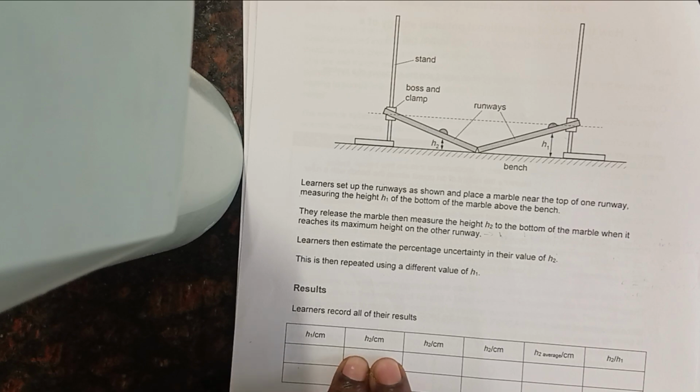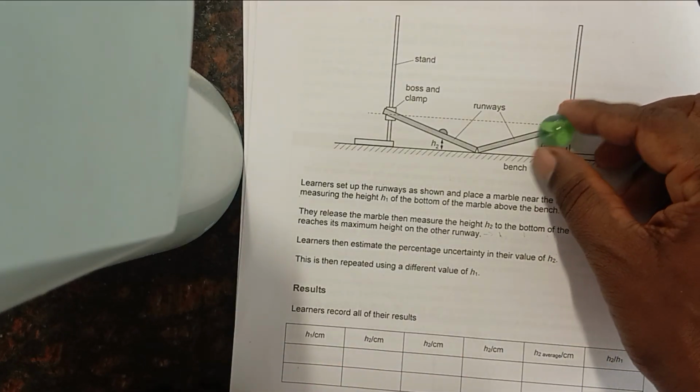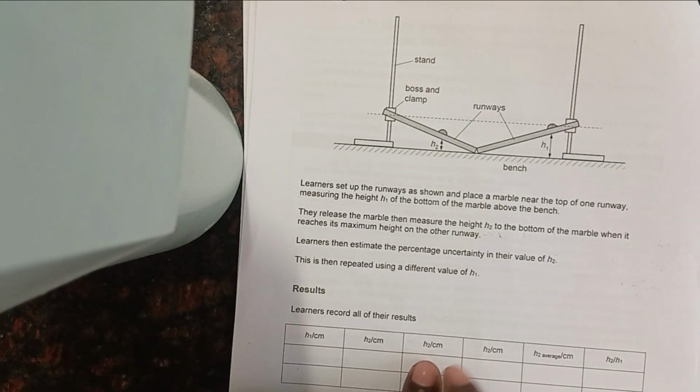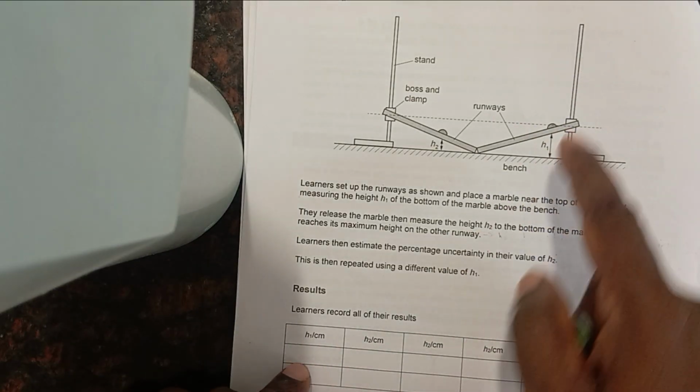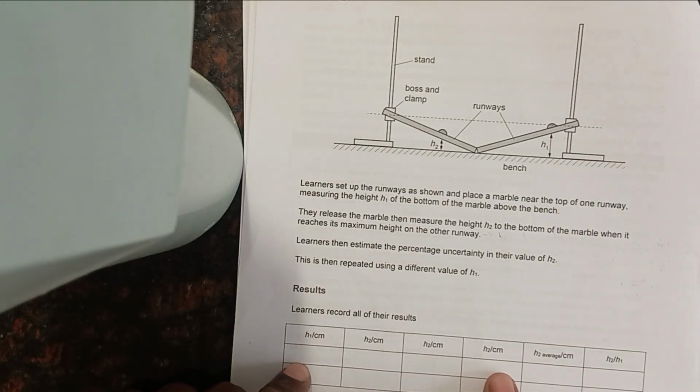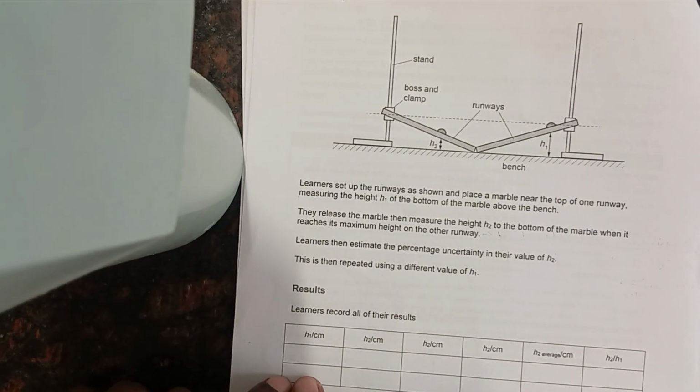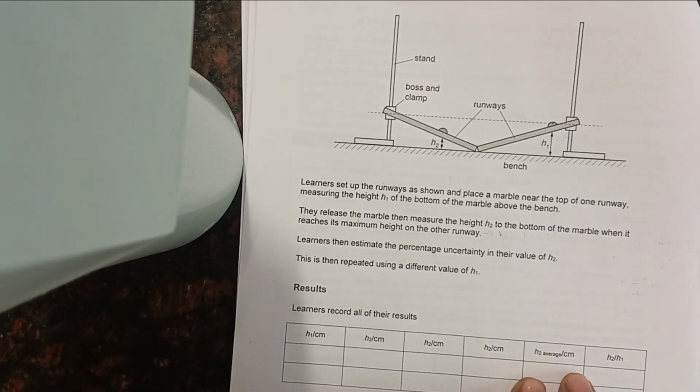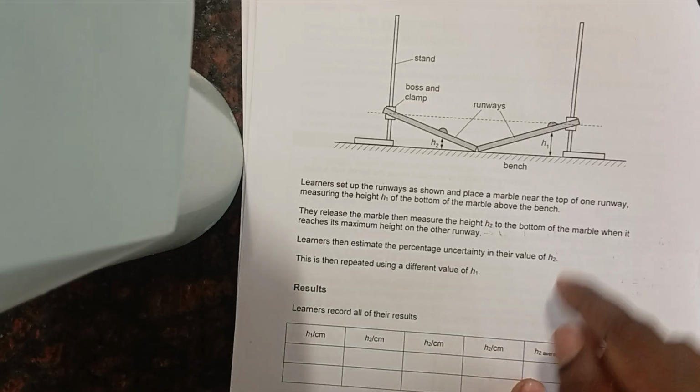Okay, h2 you note it. Again the same height you put it here, then note how much it is raised, h2. Again h1 is the same, again note h2. After that you can change h1 and note it likewise. Afterwards you take the average of h2, so you take three values.